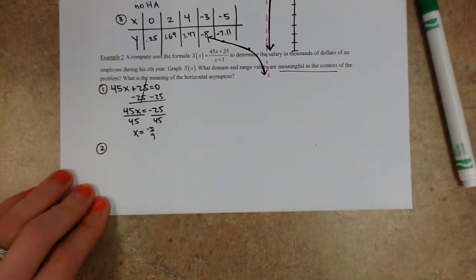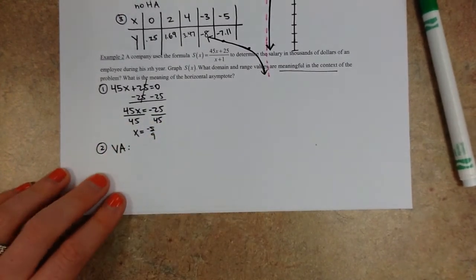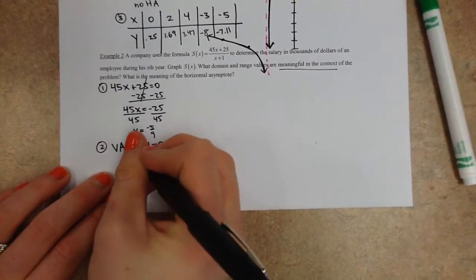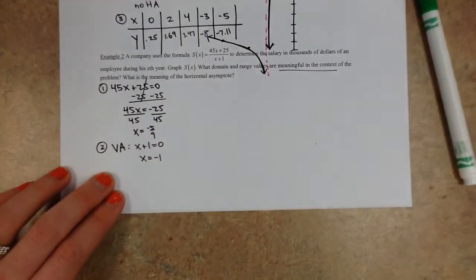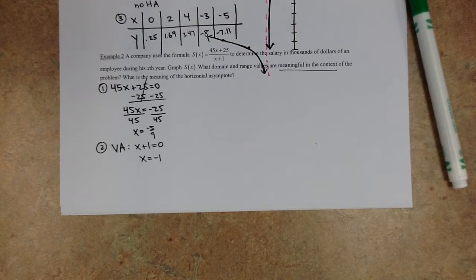Number 2, if we're looking for a vertical asymptote. Vertical asymptote is something that your graph is not allowed to touch. And so we set x plus 1 equal to 0 to do that, and we get x equals negative 1. So at negative 1, that means you've worked there for negative 1 years. You don't work somewhere for negative 1 year. So that is not meaningful in the context of the problem either.